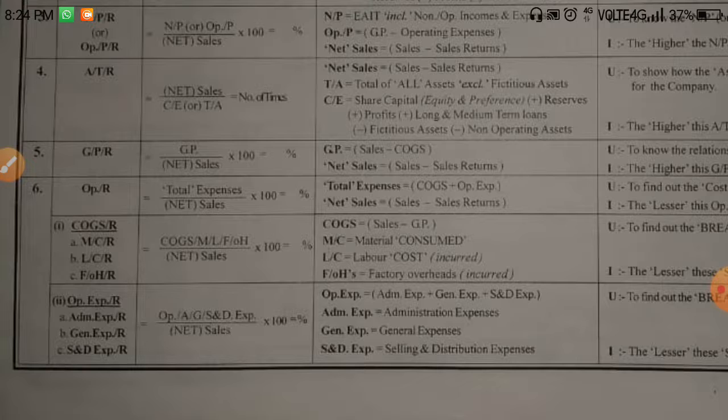Next, cost of goods ratio, cost of goods divided by net sales. Material consumed ratio, that is material consumed divided by net sales. For labor cost ratio, labor cost divided by sales. And factory overheads ratio, factory overheads divided by sales. In each case, sales will be in the denominator, and in the numerator, if it is the cost of goods sold ratio, we will take cost of goods sold. If it is material consumed, we will take material consumed. If it is labor cost ratio, we will take labor. And for factory overheads, we will take factory overheads.